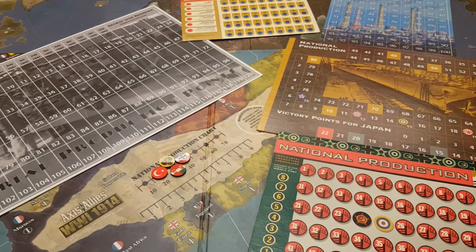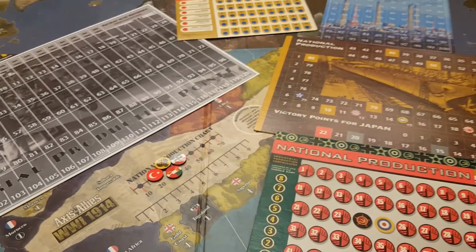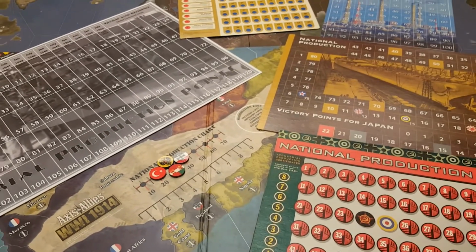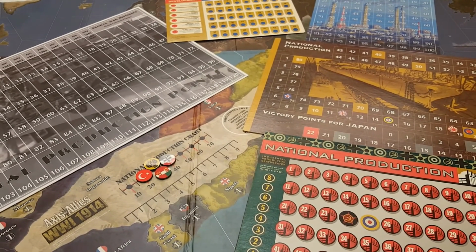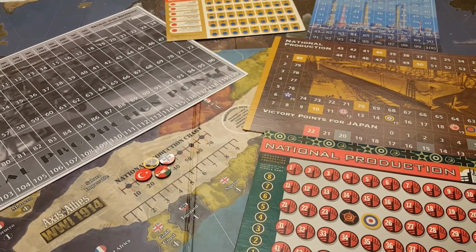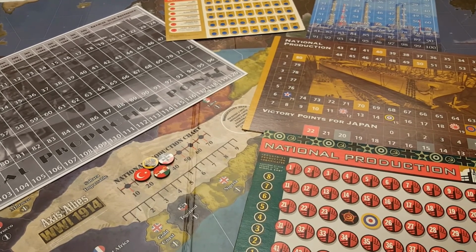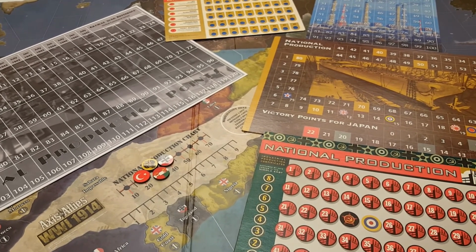But I wanted to focus primarily on five factors that I believe make for a good national production chart, and what I was looking for in customizing a chart for my game.